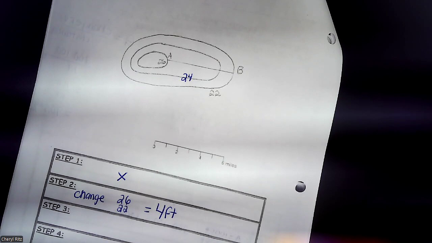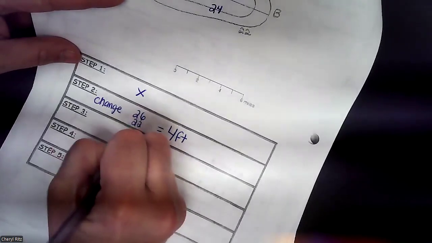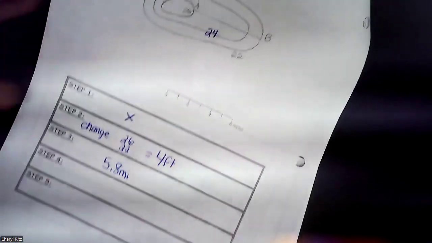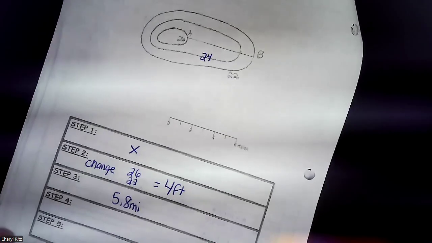Here's where some discrepancy came in. I said they were 5.8 miles apart. What do you guys say? 5.7, fine. What else? 5.9, fine. I'd say as long as you were between 5.5 and 5.9, like you didn't say 6, you didn't say 5.4, you realized it was halfway or more, then you would have been fine.